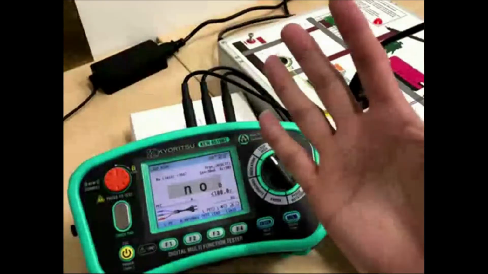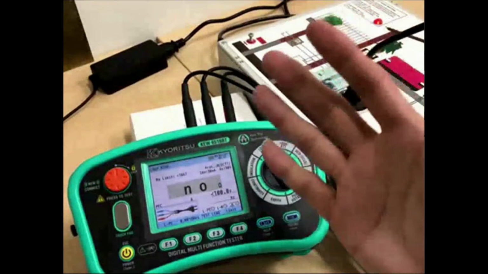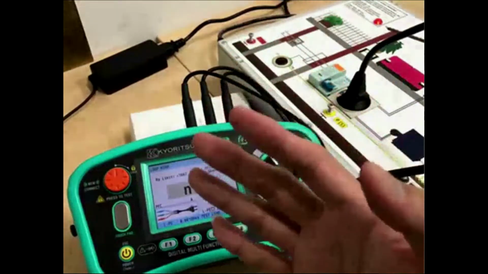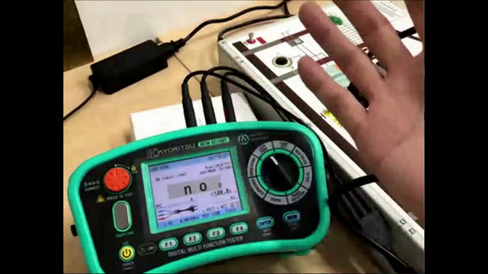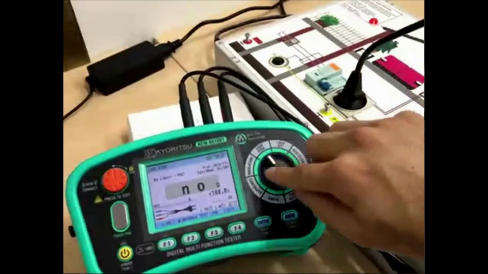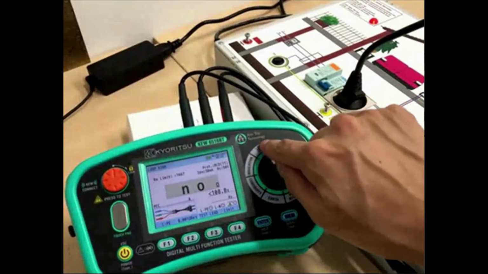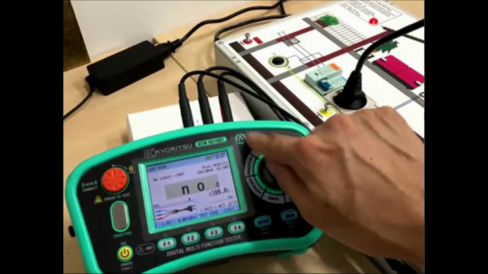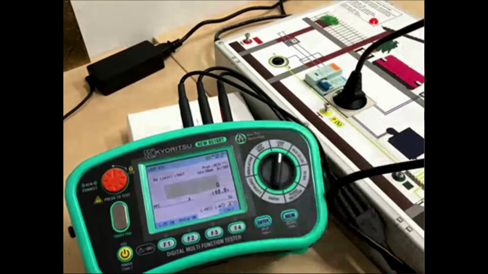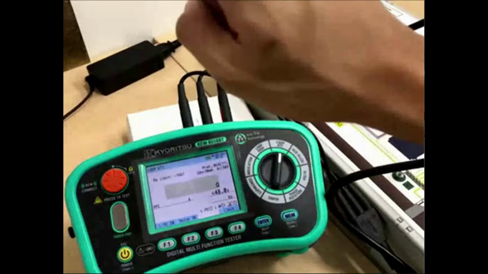So we cannot continue to measure the loop impedance. If using the high current, the RCD will trip. So Kew is very smart. Kew came out with this anti-trip technology. This is the button for the anti-trip technology function. It can test the LPE without tripping.